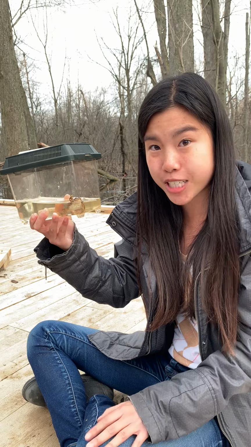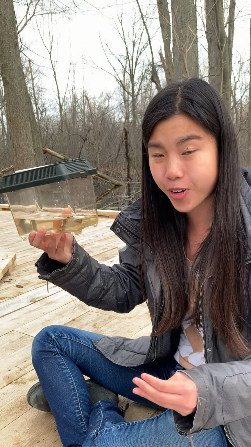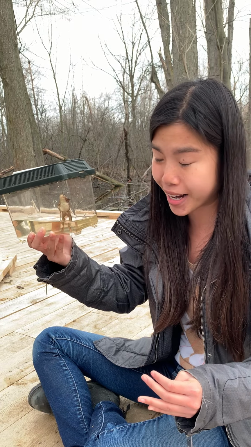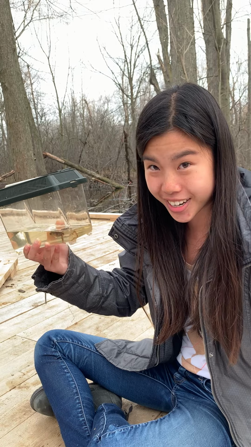And wood frogs especially are fantastic because during hibernation, they like to take it one step further past all the other hibernating animals, because these guys actually freeze completely solid in the winter.